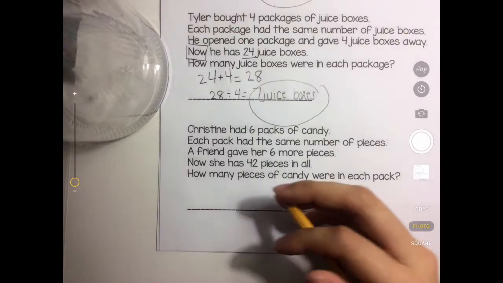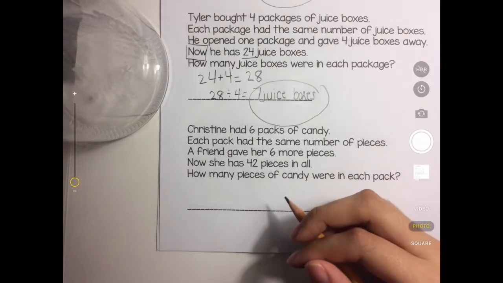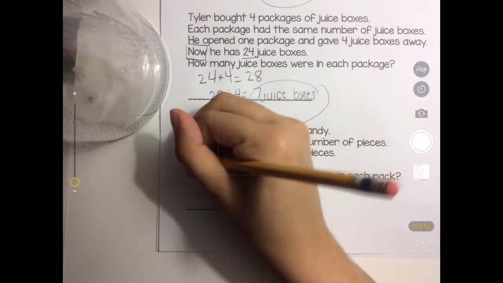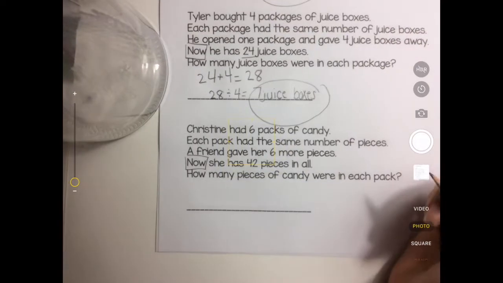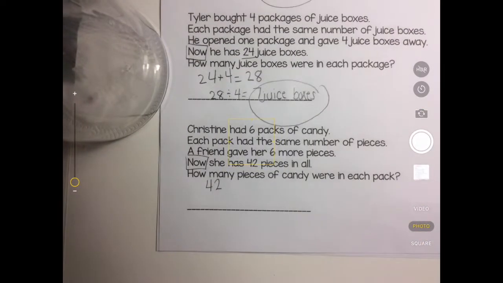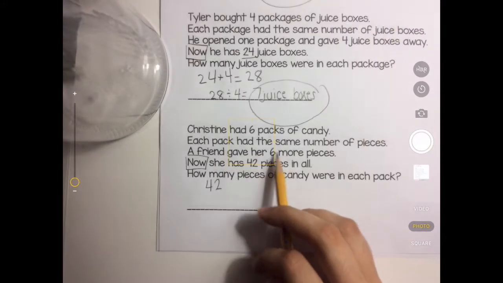So our first thing we need to figure out is how many pieces of candy she had originally. We know how many she has now, which is how many pieces? 42 pieces, okay? And we need to see if she received more or if she gave some away. A friend gave her 6 more pieces.